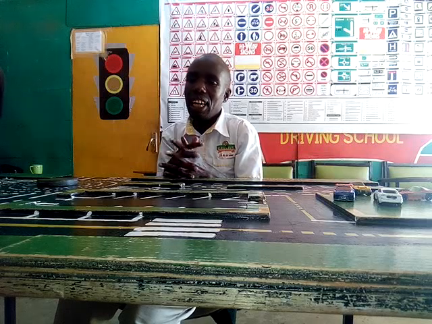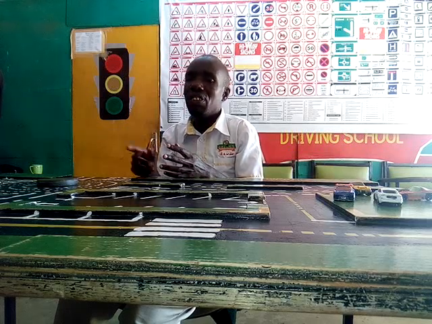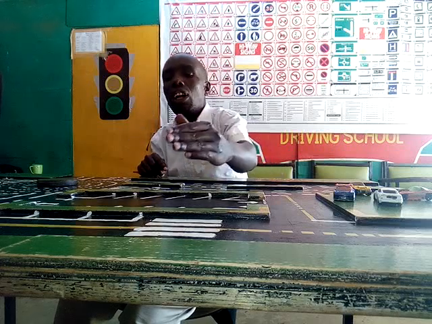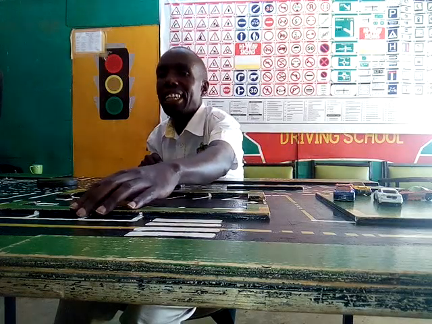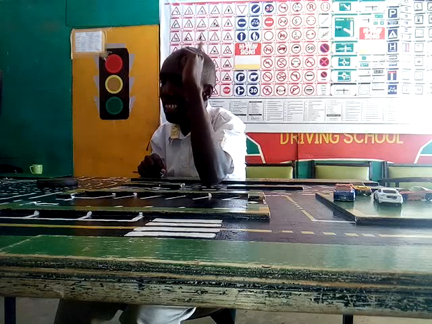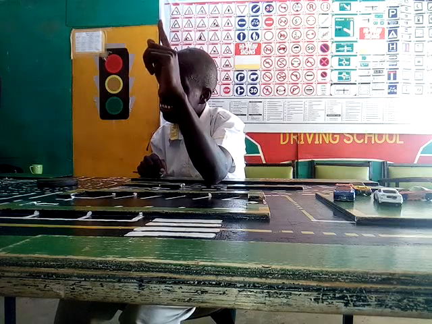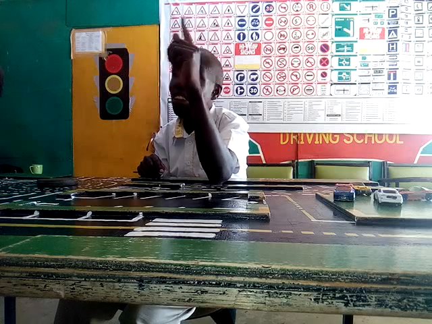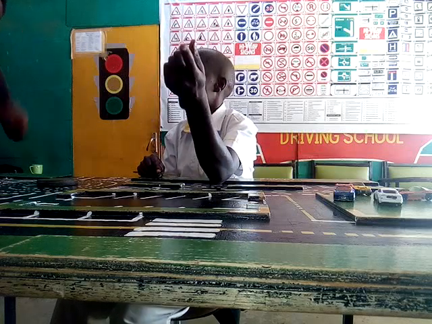Hiyo ni parking ya hapo nje. Number 4, so-called general parking, because here all types of vehicles are parked except trailers and tractors. Why? Because of their sizes. They occupy more space.